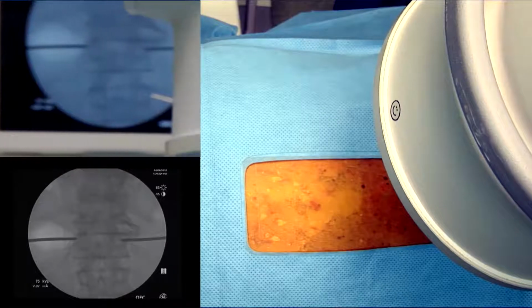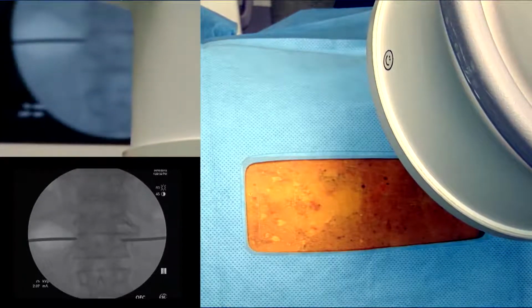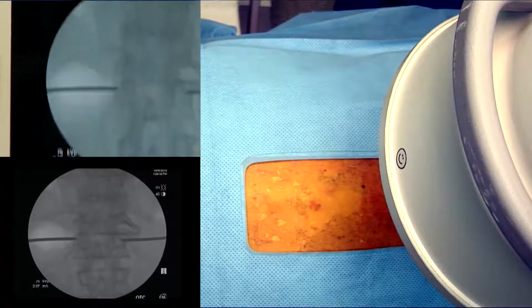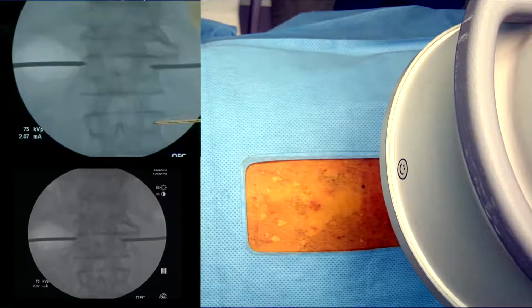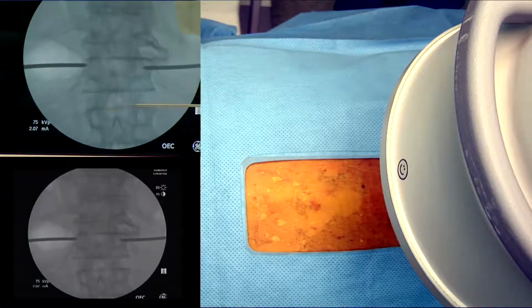Typically, on the right, we'll aim towards the 3 o'clock position, and on the left, towards the 9 o'clock position. And then we'll orient all of our instruments, Jamshidis, guide wires, even pedicle screws, parallel to the superior end plate.